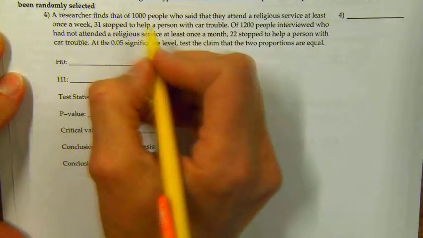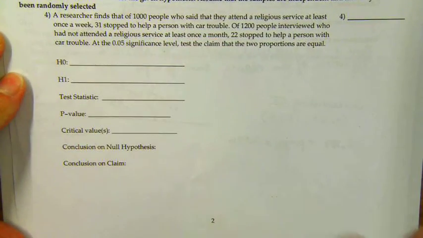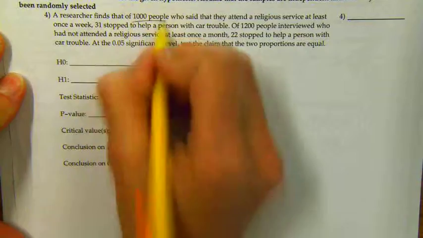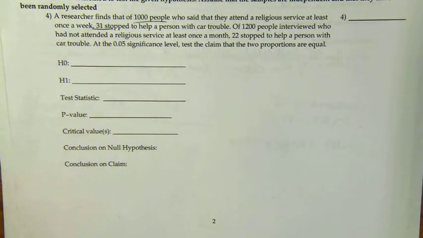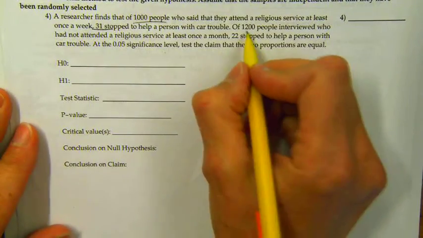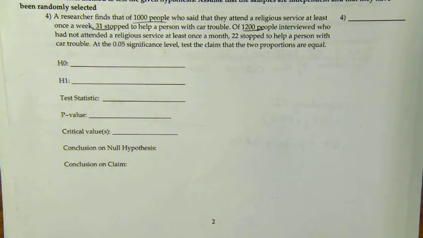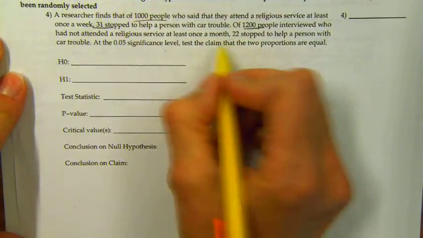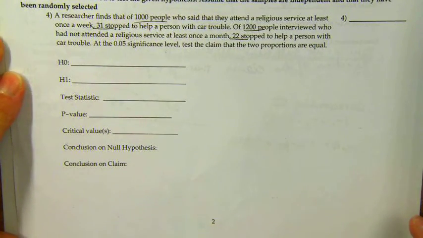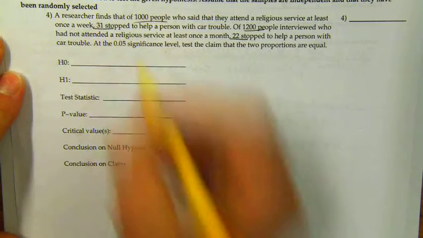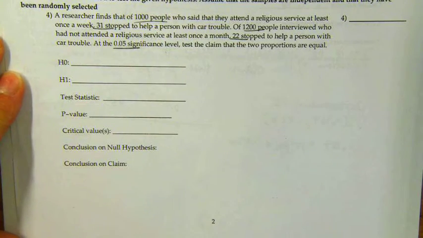Of 1,000 people who said that they attended religious services at least once a week, 31 stopped to help a person with car trouble. Of 1,200 people interviewed who had not attended a religious service at least once a month, 22 stopped to help a person with car trouble. At the 0.05 significance level, test the claim that the two proportions are equal.